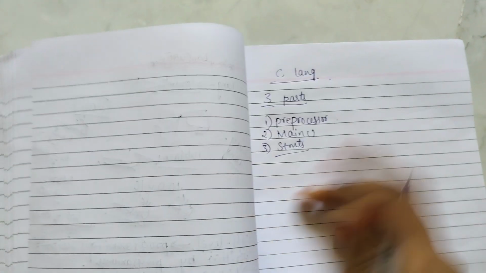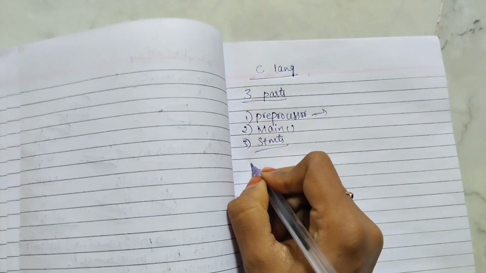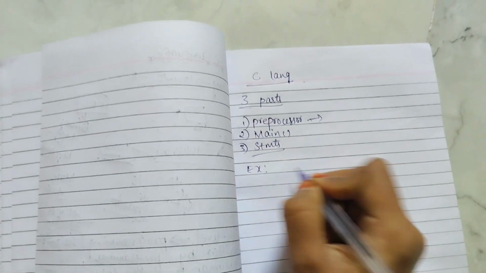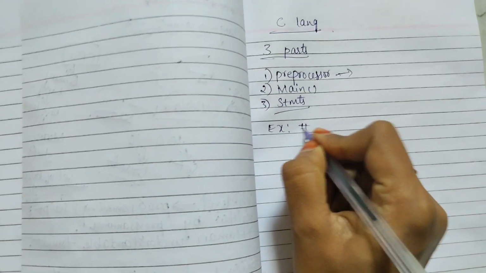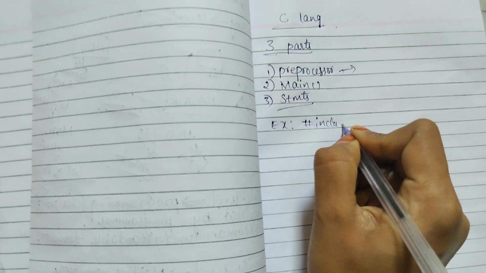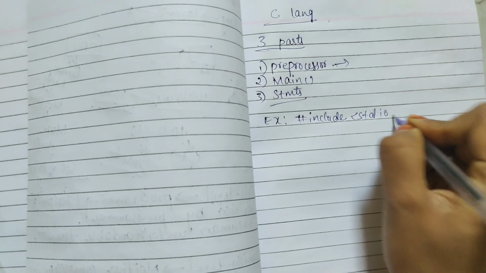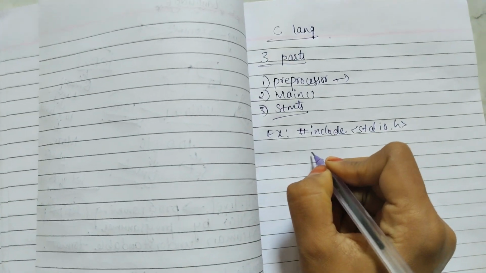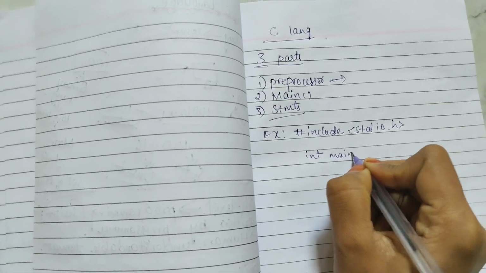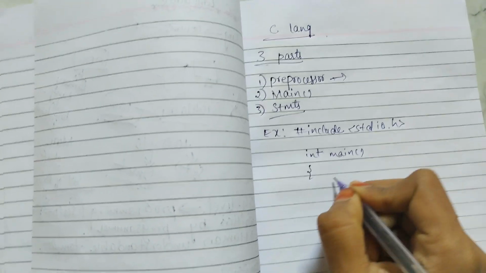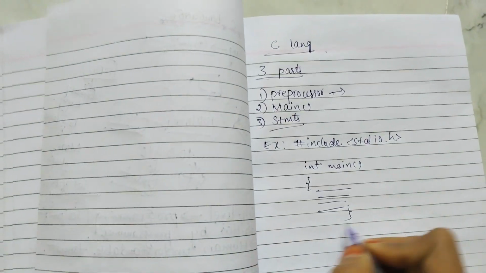Here preprocessor means, for example, if I take any example, #include <stdio.h>, and int main. Inside that I will write a set of statements and I will close that.